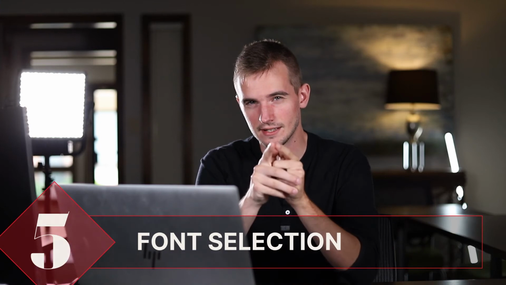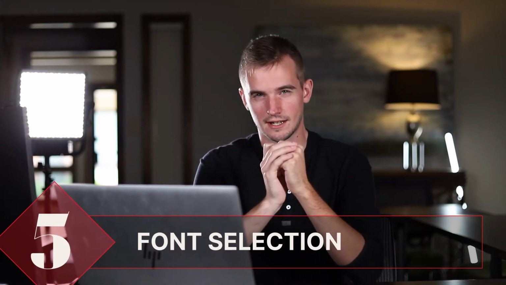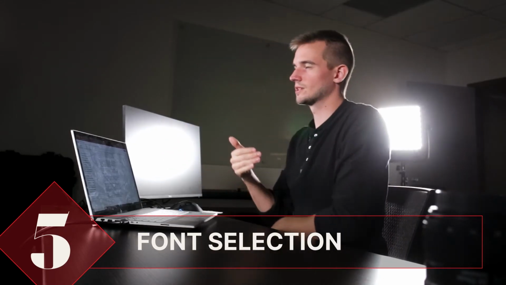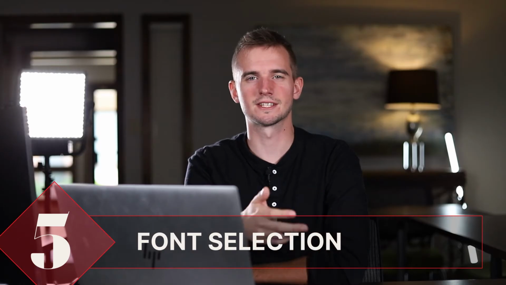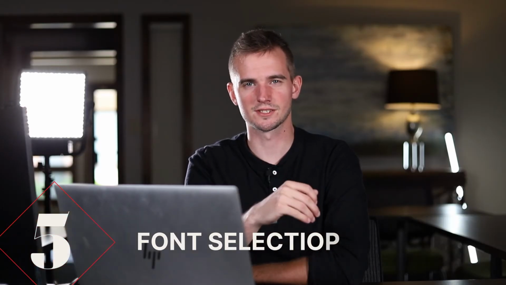Fifth is your font, and this one is overlooked an awful lot. Your font is one of the most crucial parts in creating consistent brand identity. How you present the message that you're trying to communicate is just as important as what that message is. So fonts also really deserve a study on their own. But if you choose a font that you feel represents your values accurately, you've probably made the right choice.